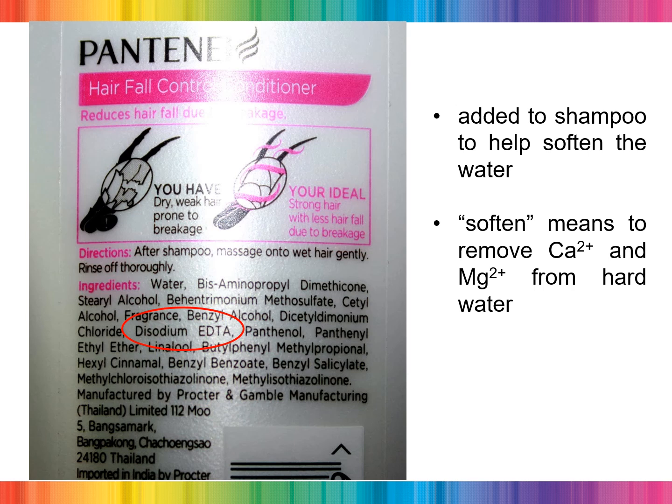And interestingly, it's also used in Pantene hair fall control conditioner. Disodium EDTA is actually found in the ingredient list. This is added to shampoo to help soften the water. When we say soften the water, it means removing ions such as Ca2+ and Mg2+ from hard water. So there's this chemistry concept about hardness of water. You can do a Google search on what that idea is about. It's quite an interesting thing.